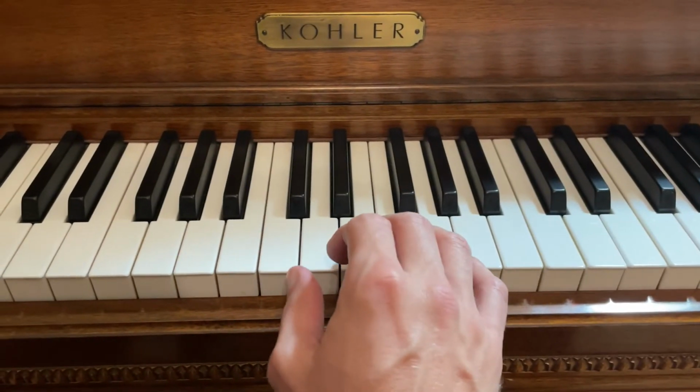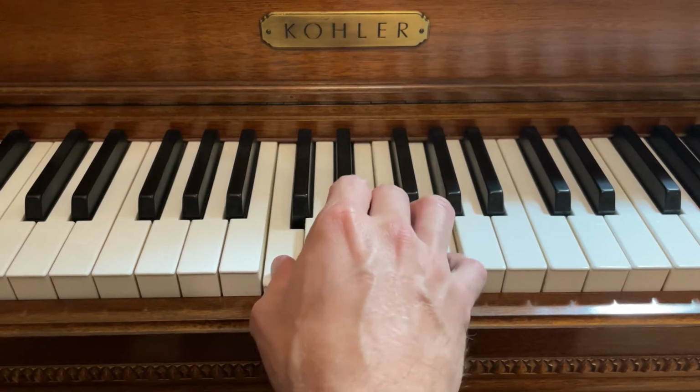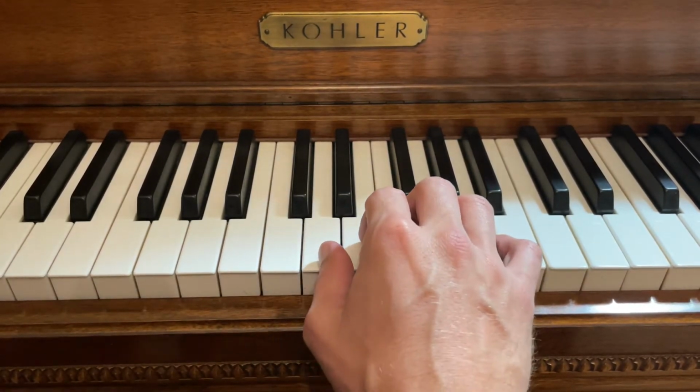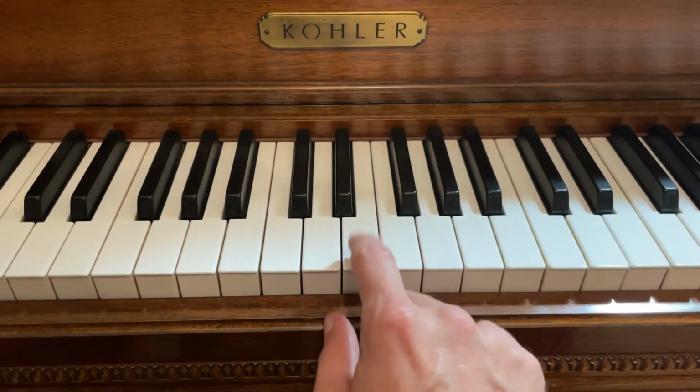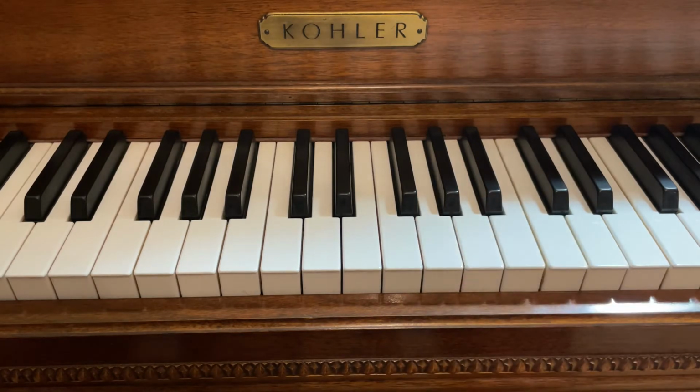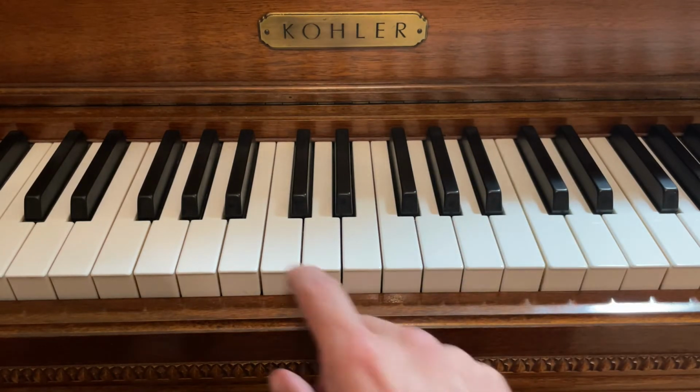Alright, so let's try this. If we start with 1 and 2, and let's see, we needed a 2-5-1, so I'm going to jump all the way to 3, 4, 5. There's 5.